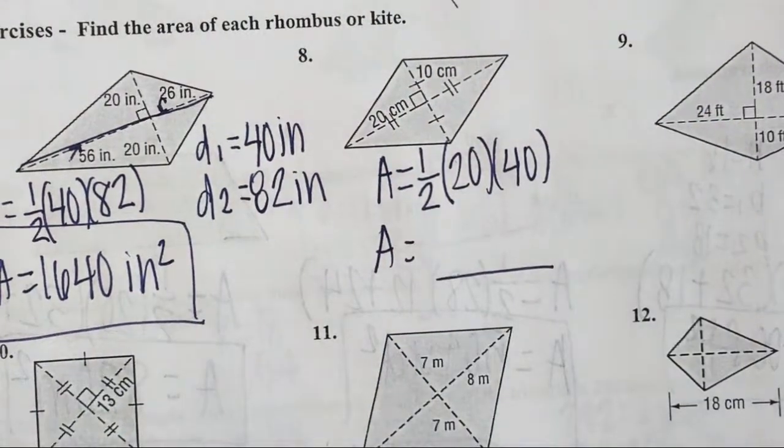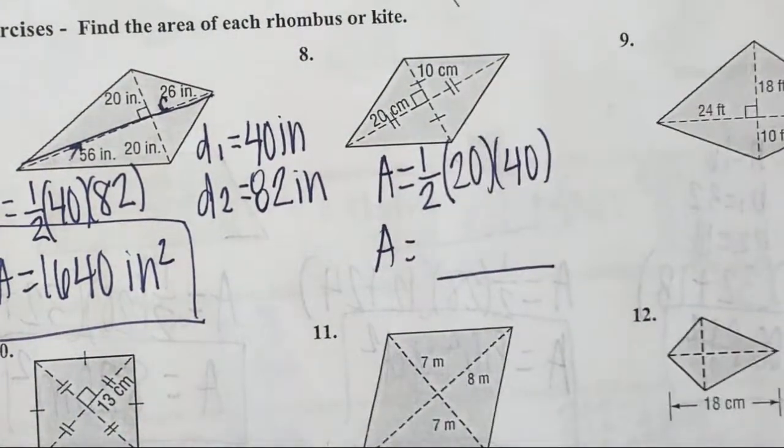Why don't you go ahead and finish through 12? I don't see anything tricky.